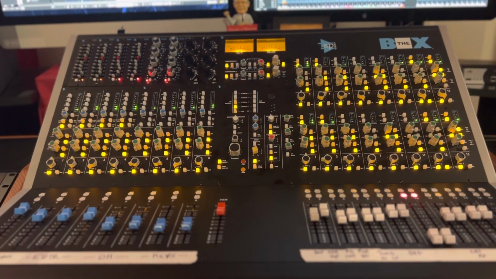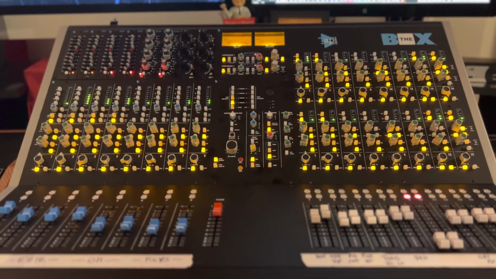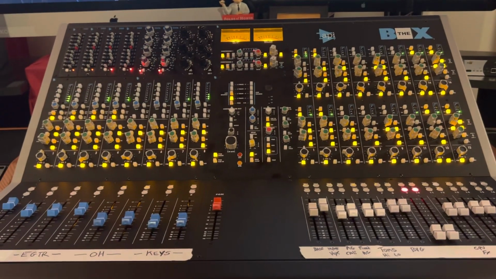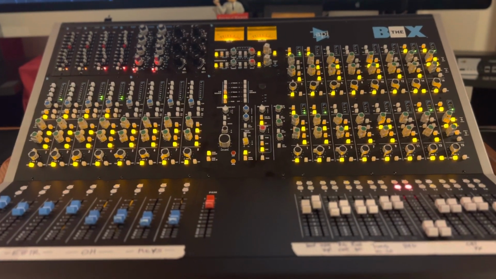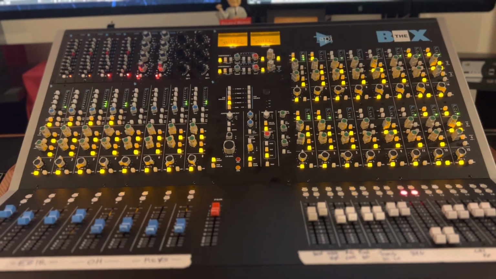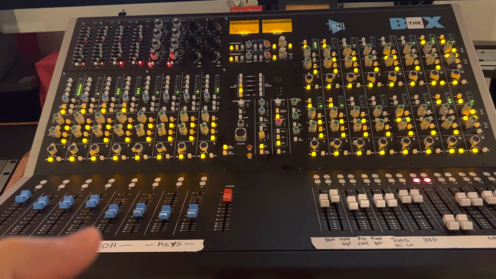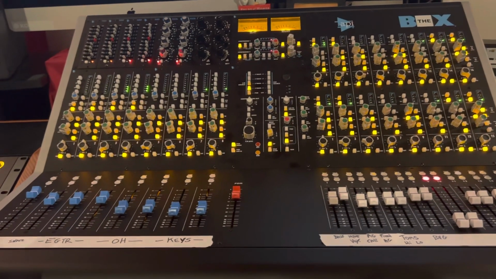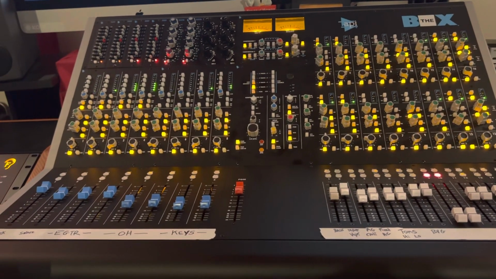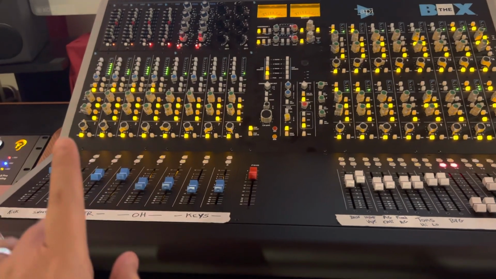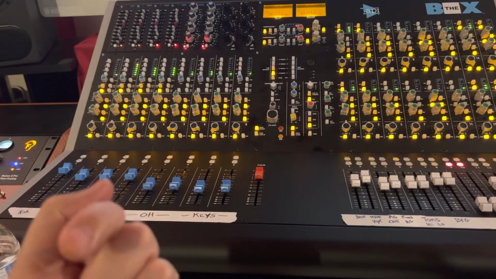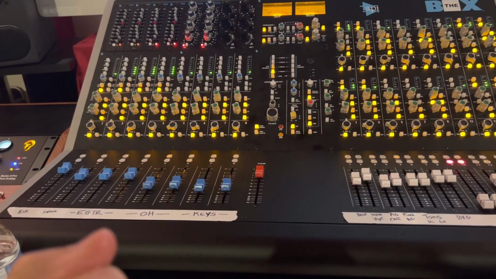It's a fault of the console, and I love this console, but this part's a little annoying. It's worth knowing before you buy it. On the back of the board where all the TRS jacks are, there's a row on this side for 500 series input.